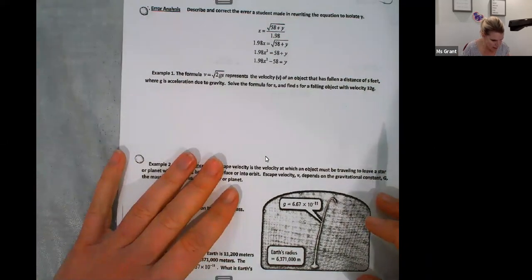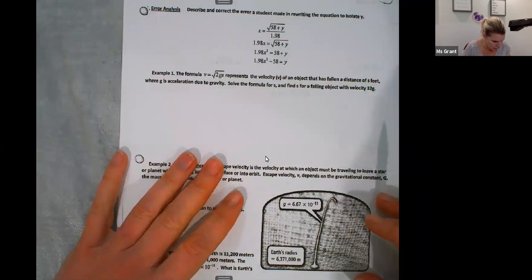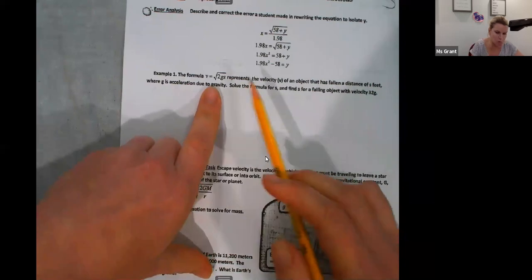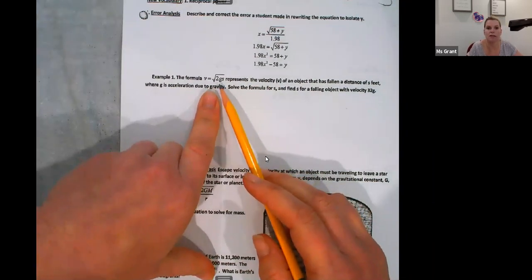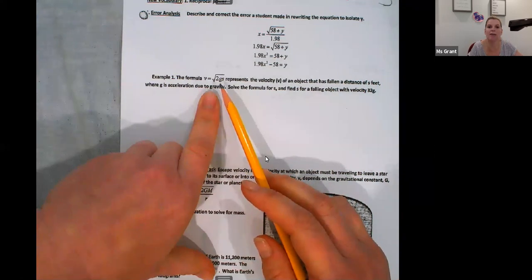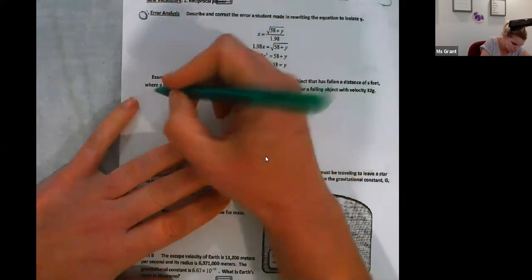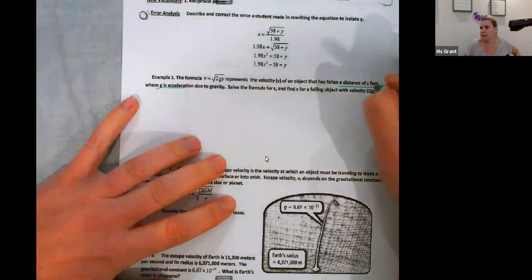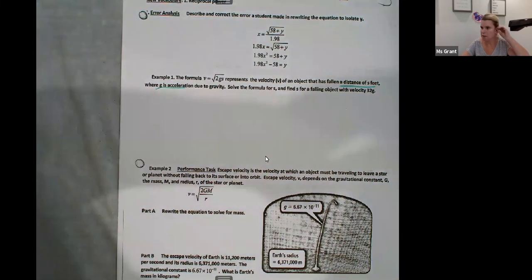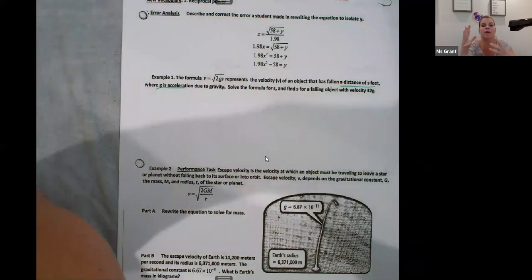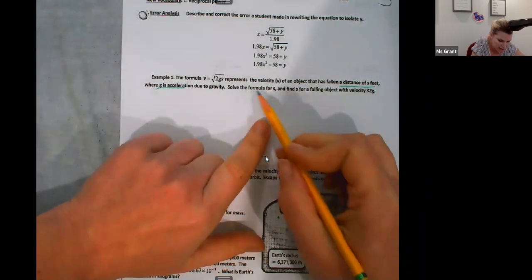The formula is, okay, ready? Velocity equals the square root of 2 times the acceleration times feet. G is acceleration. S is distance in feet. Okay, so I got to get rid of the square root. Today, we're focusing on how do you get rid of the square root. Solve the formula for S is my first job.